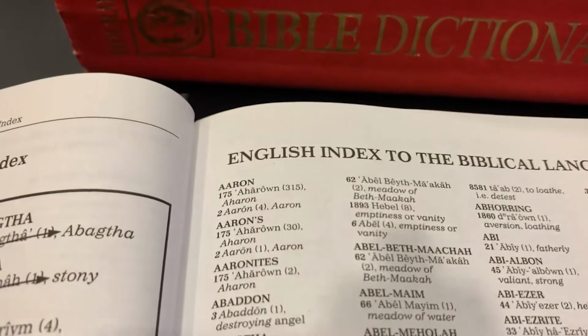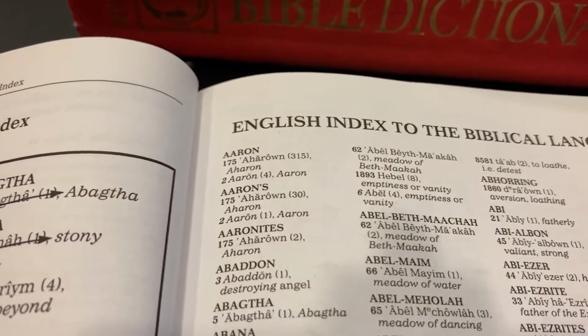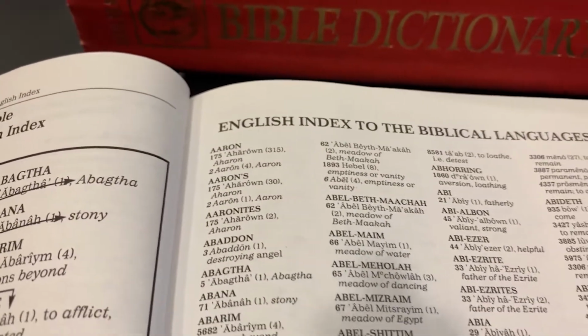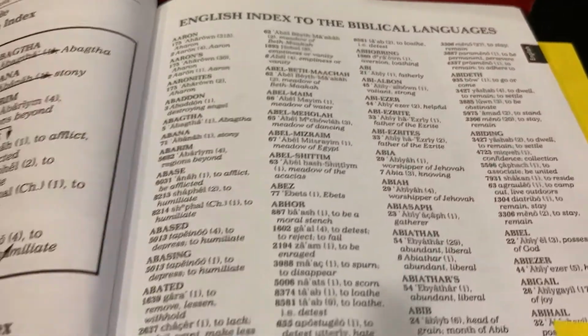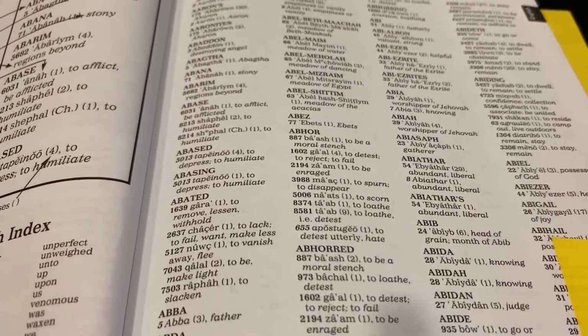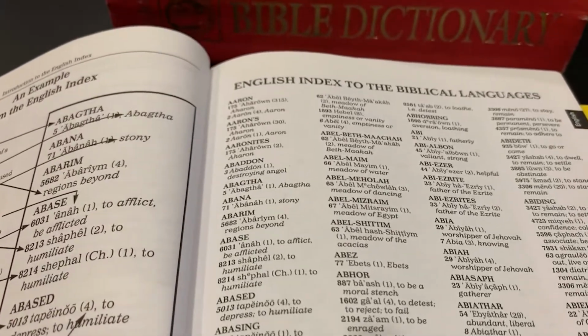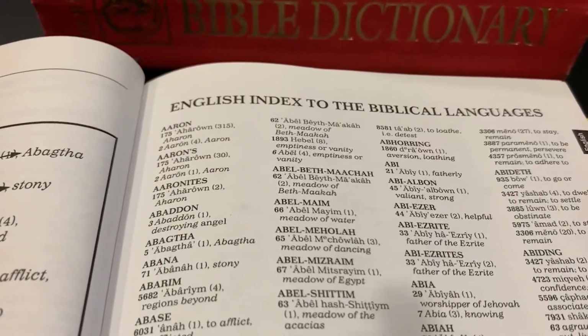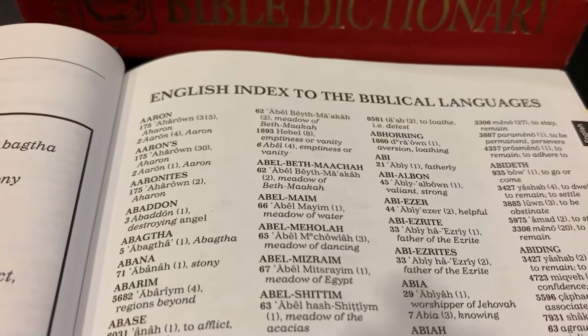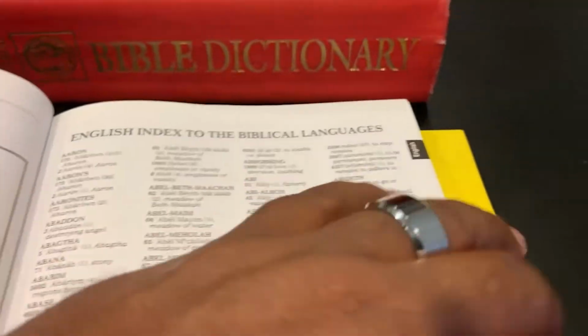And just like we had last week, you saw Aaron, and it was that 175. Then it just goes alphabetically and gives a brief definition, but it also gives the Strong's reference number so that you can look it up in the Strong's dictionary, which is also in this dictionary.